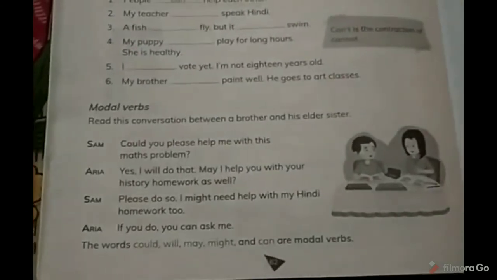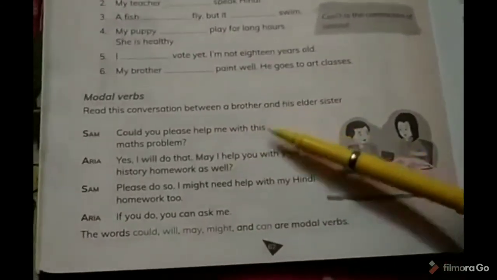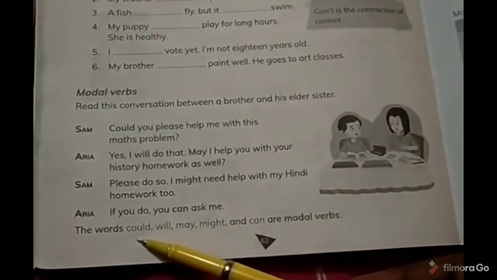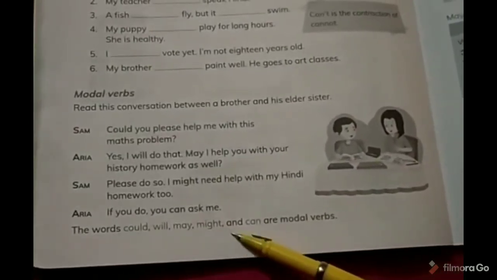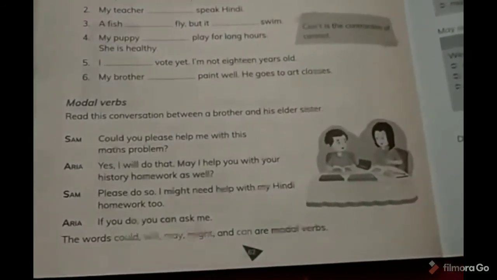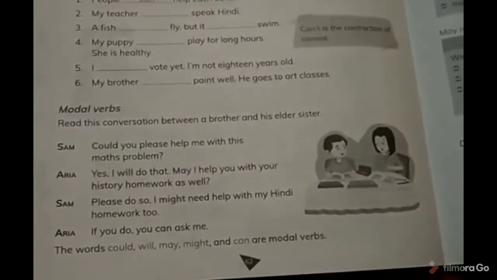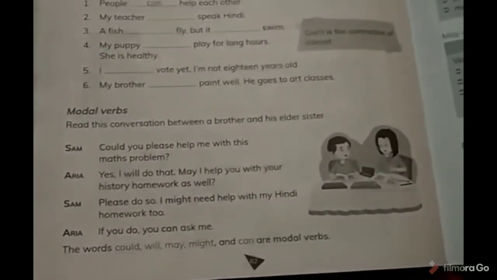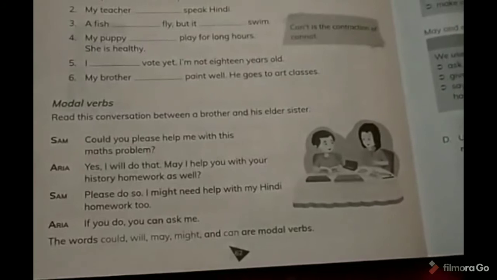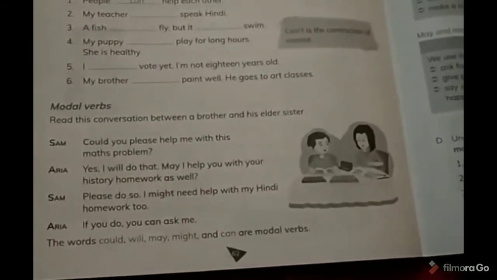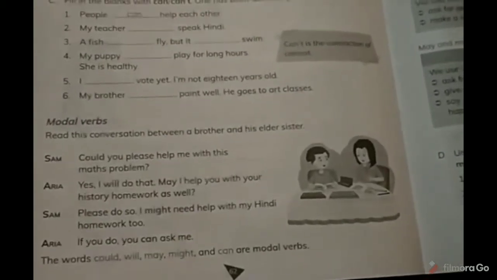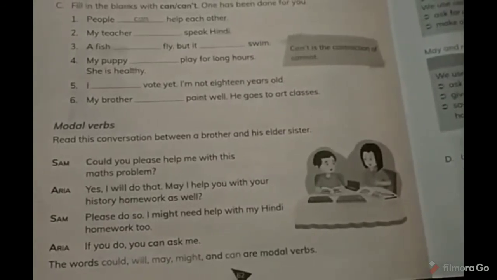Modal verbs, as I already told you, there is a conversation that you need to go through, and then you will have some ideas. The words could, will, may, might and can are modal verbs, as I already presented that definition to you, right? So may and might, let's discuss those two modal verbs in this video, and the rest of the modal verbs I'll share in the next video. So let's try to understand what is may and might.